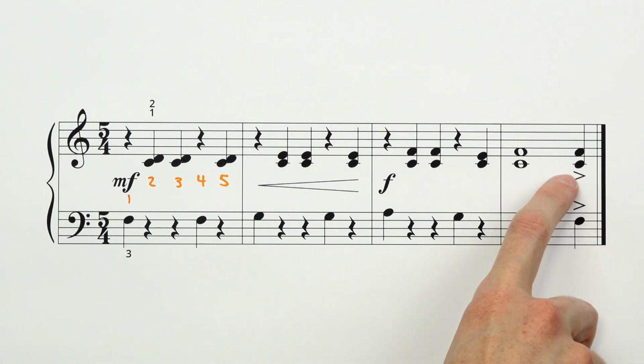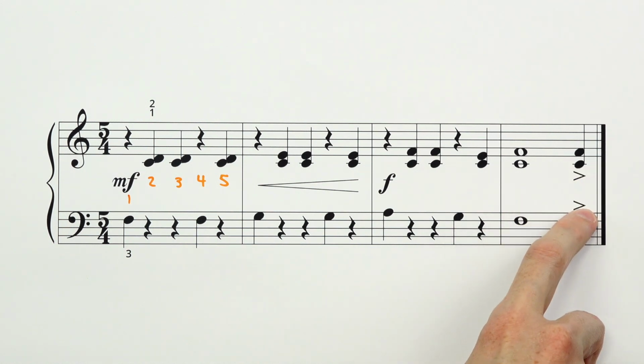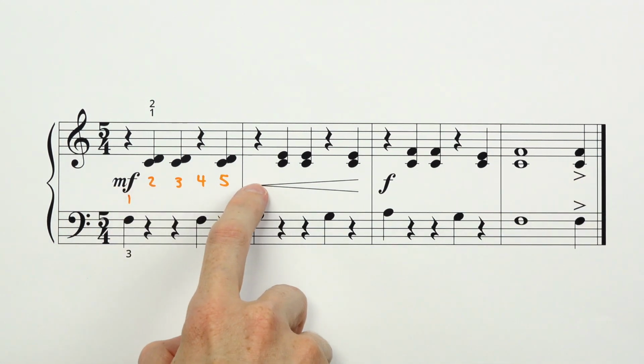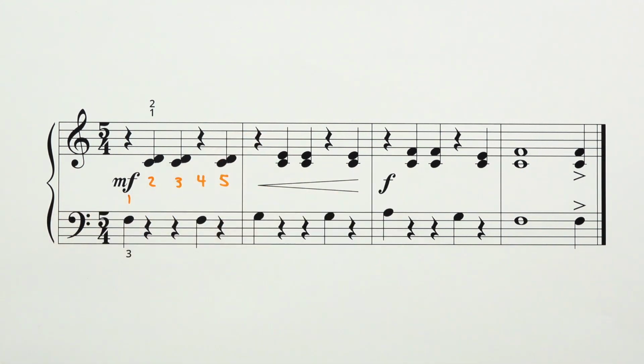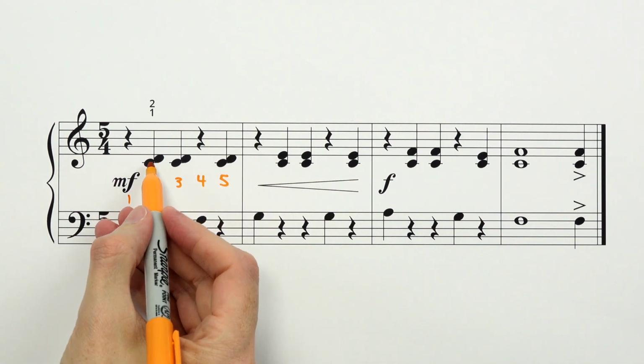I tapped a little extra loud on this one because of the accent symbol. As you're sight reading, try to not just look at the notes and rhythms, but also try and incorporate the dynamics too. Now, the next step is usually to name how the notes are moving, or the intervals. Let's focus on the right hand first.